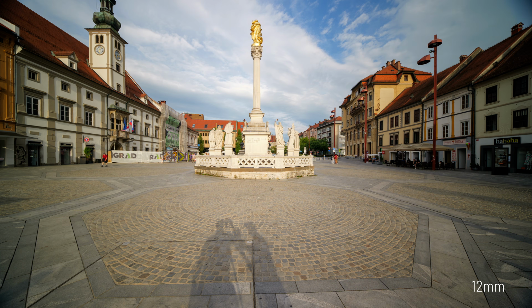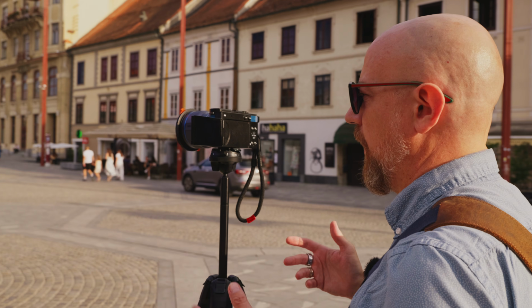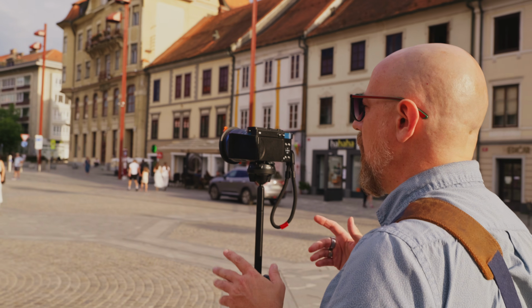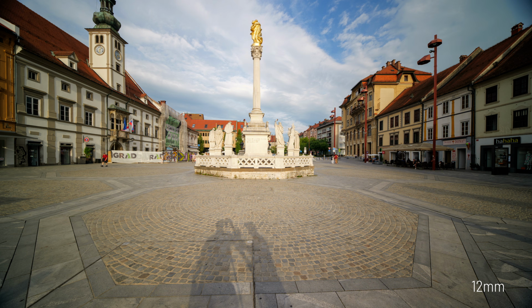First photo is with the 12mm lens. You can see, well, first of all, you can see my shadows are in the shot. What are you gonna do? It's that time of day. But look at the edges. I've kept the camera as perfectly vertical, perfectly true as possible, and you can see the width of the shot.